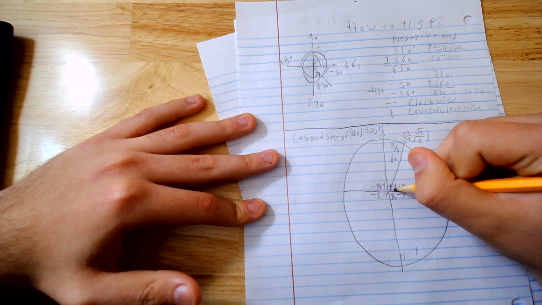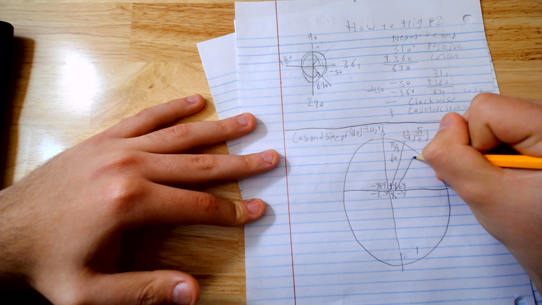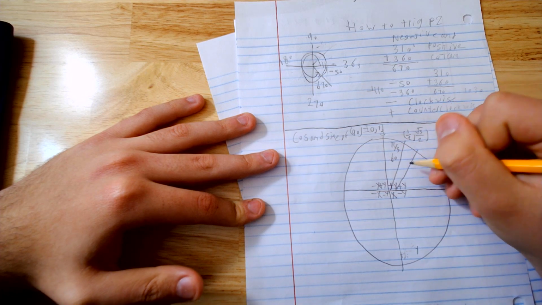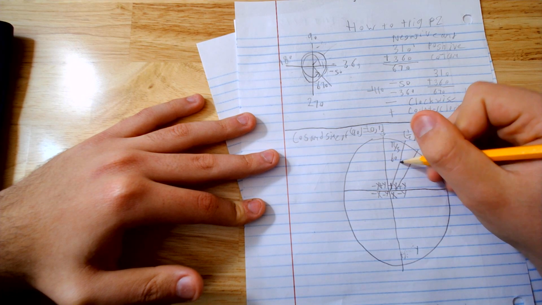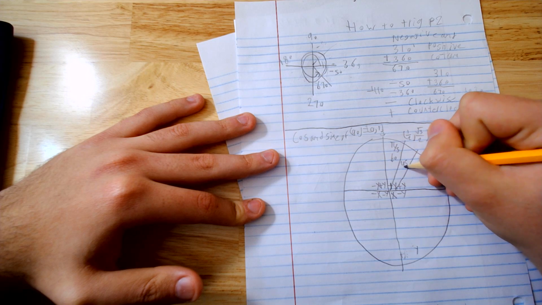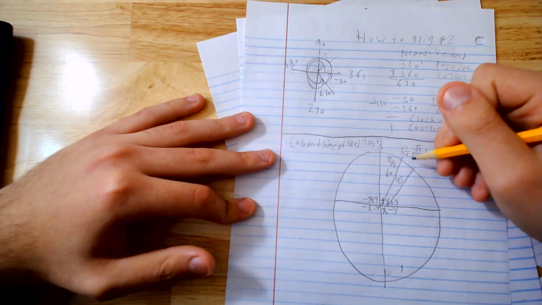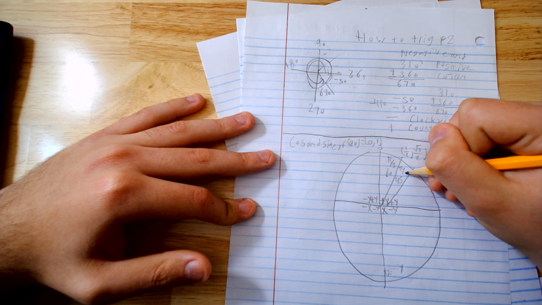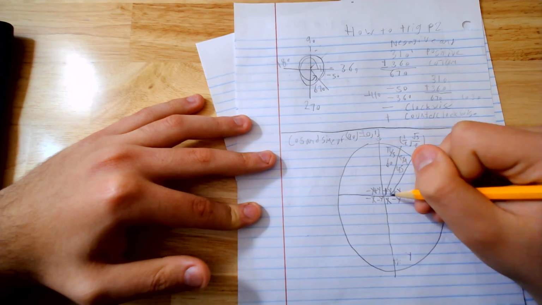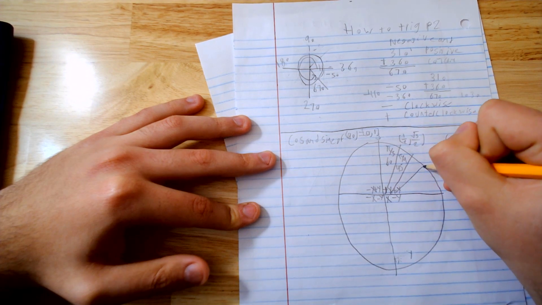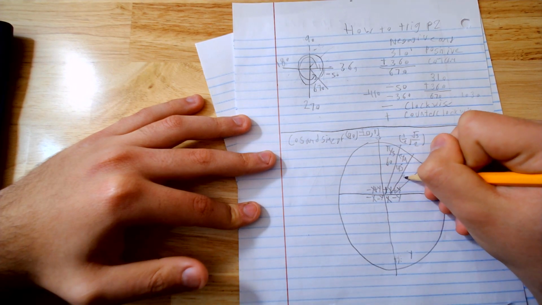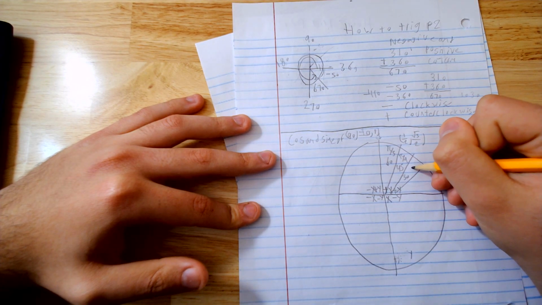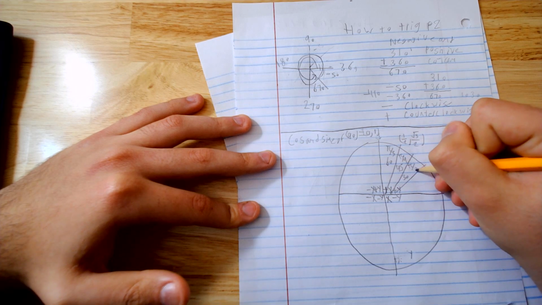And now we have the 45 degree, which is actually pi over 4. And then you have the 30 degree, which is pi over 6.